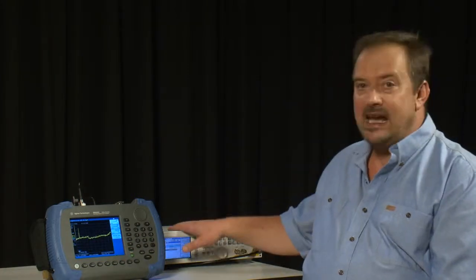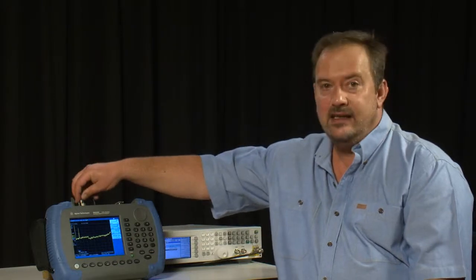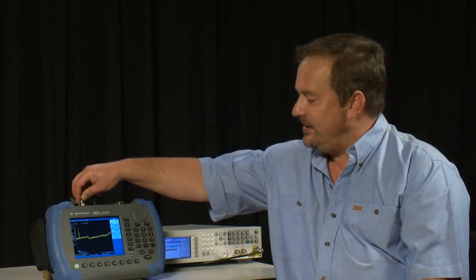Let's start by making some simple measurements of a 2 GHz RF carrier, which is being generated by this Agilent MXG signal generator I have here. If you're following along in the demonstration guide, please turn to page 7. Now I've set the signal generator frequency to 2 GHz and the output level to -10 dBm and turned the RF on and connected the signal to the N9344C analyzer.